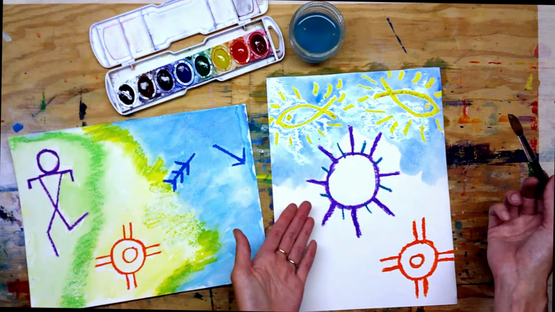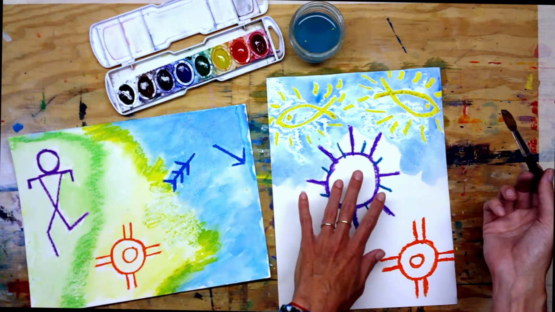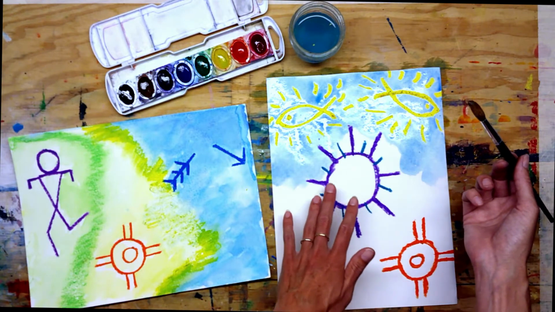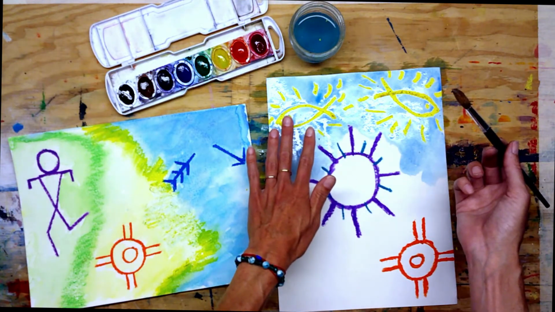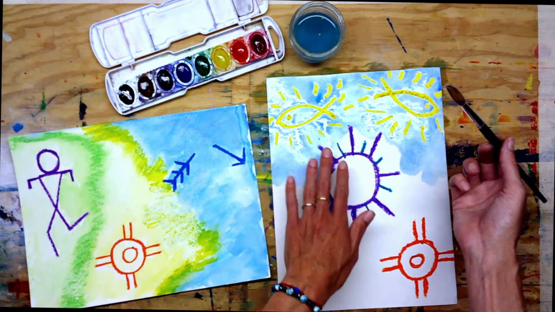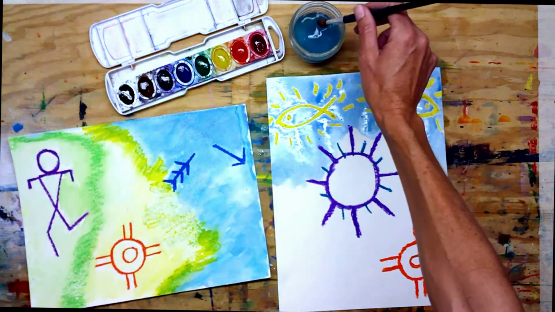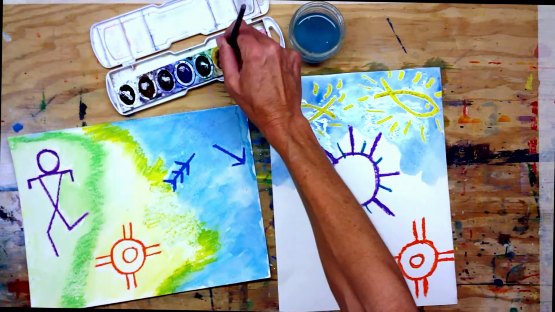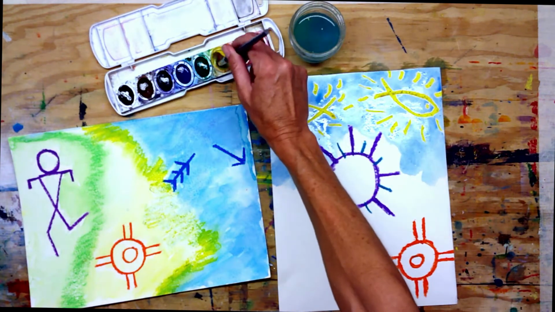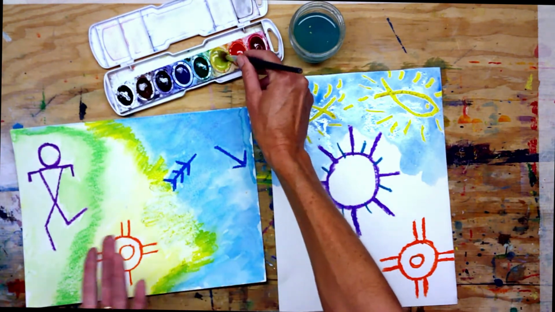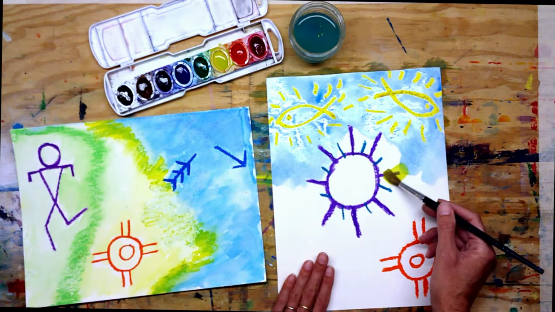I think I'm going to go yellow, because here's why. Yellow is going to make the purple stand out, and then if it bleeds into the blue, it's going to cause a little bit of a green, and I kind of like that idea of it going into a greenish color. So I'm going to go into my yellow, I'm going to wet it, and I'm being deliberate with my choices of color, right?